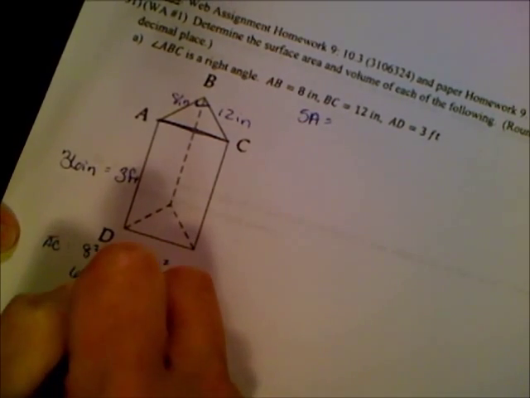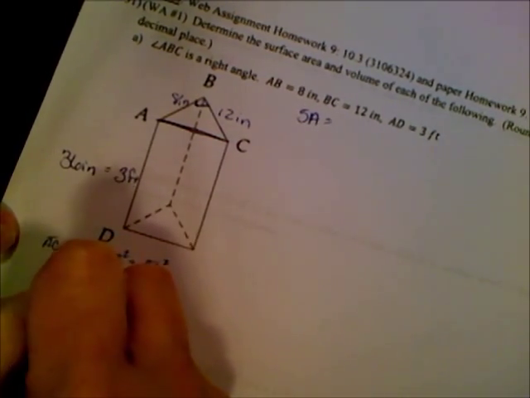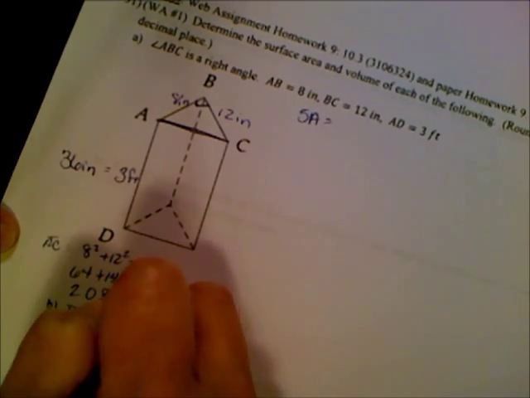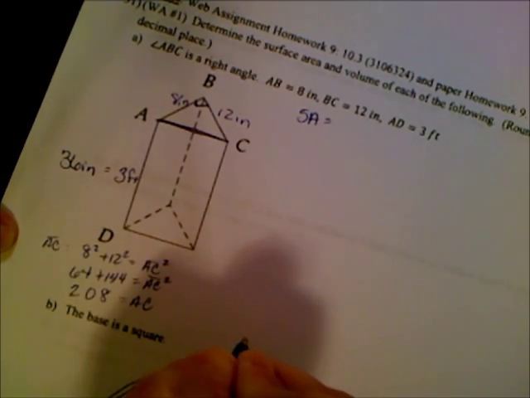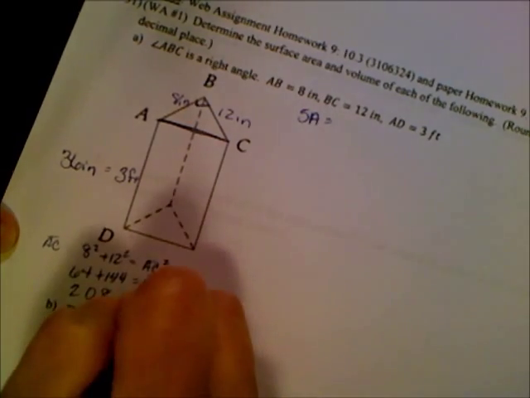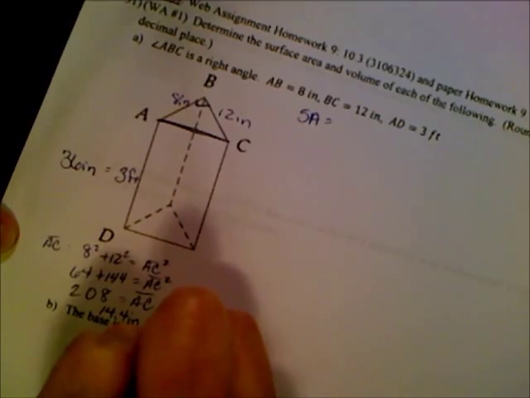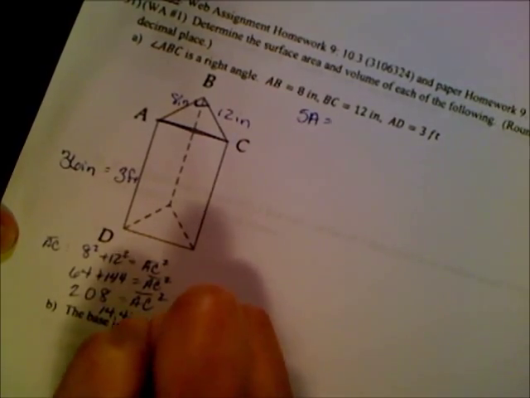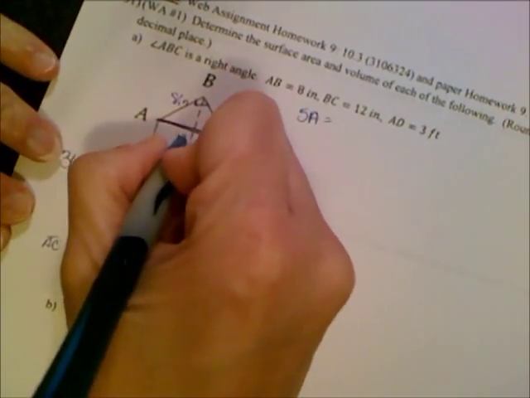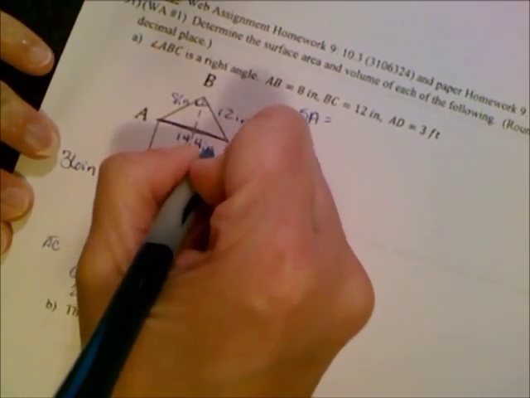So that's 208, which is about 14.4 inches. Okay, so this is 14.4 inches.